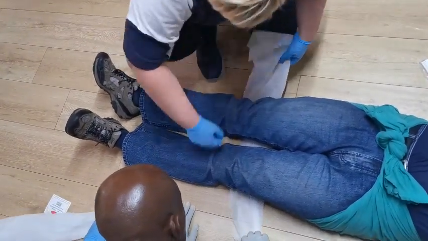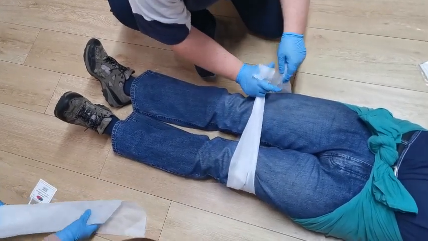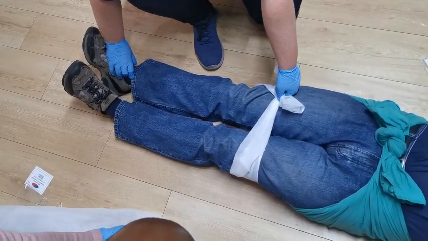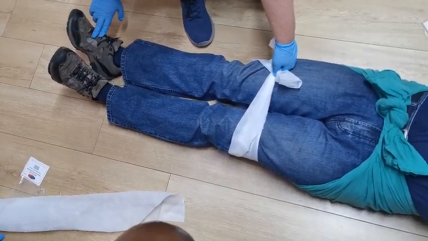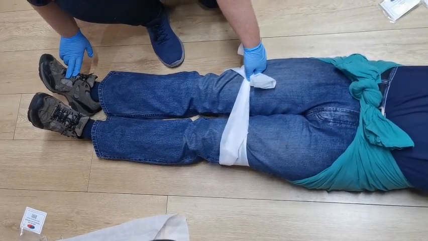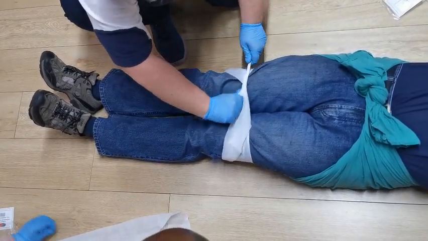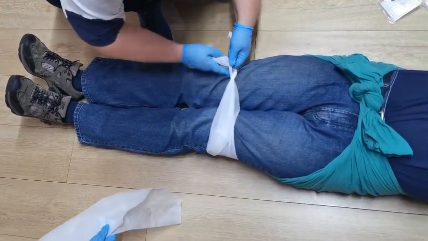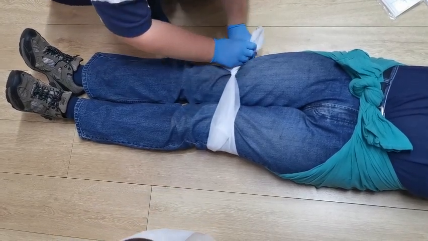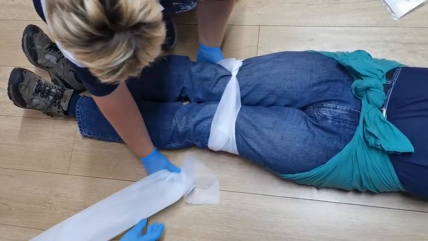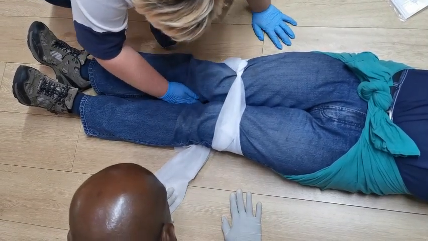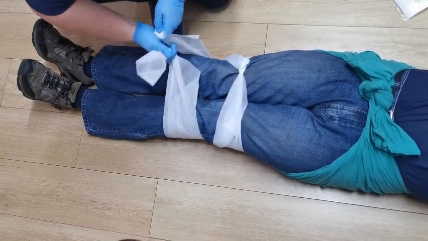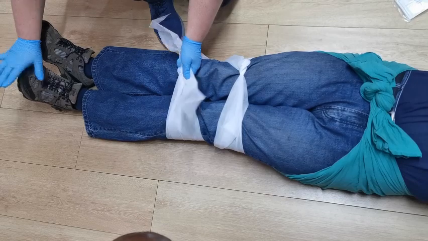There we go. Now here comes the trick. Usually when we tie on the legs, because there's a fracture, just check your capillary refill, or you can check for pulses on the feet if they are present. So, tie above the knee joint, we tie below the knee joint, okay. Remember to check your pulses and your capillary refill.